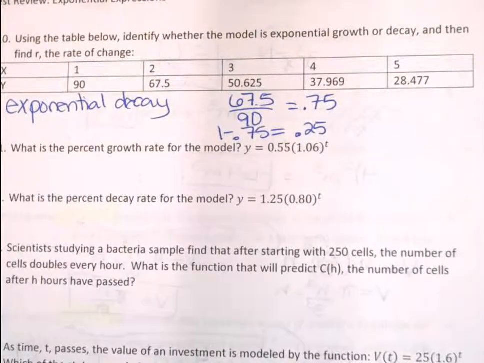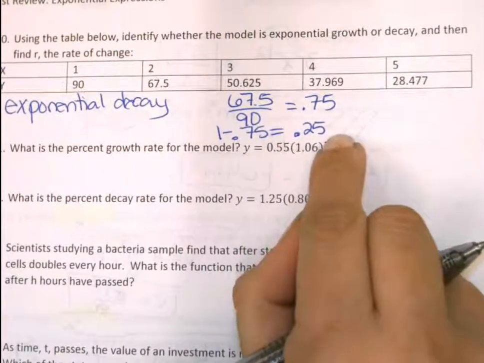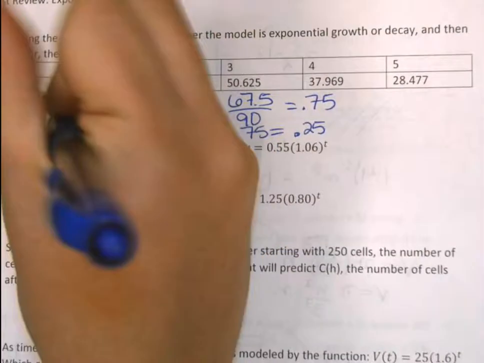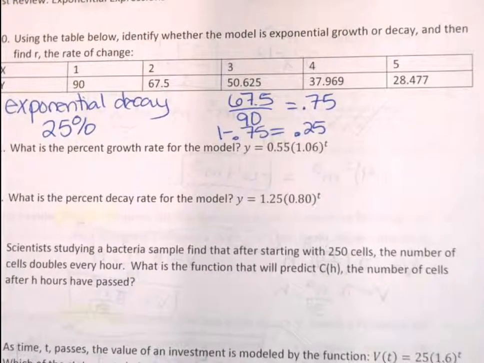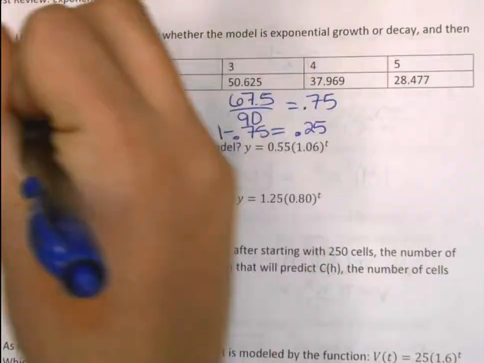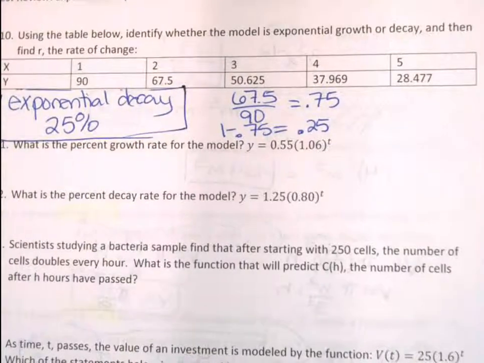And then I need to turn this into a percent, so I move the decimal point 2 to the right, and I get 25% as my rate of decay, or rate of change. So my answer is decay of 25%.